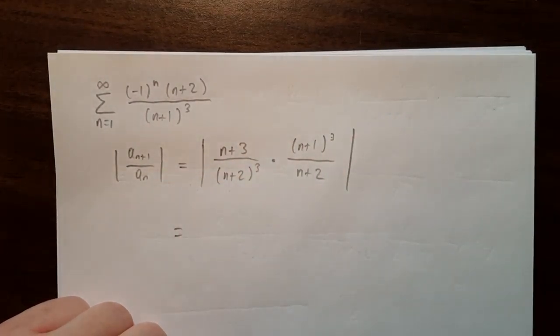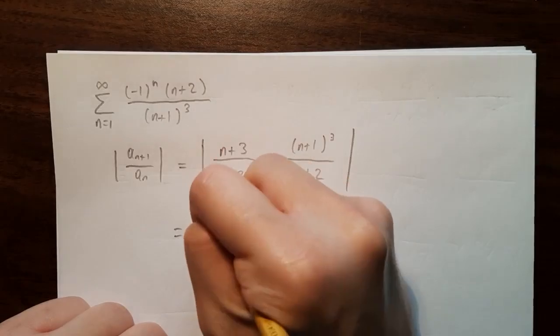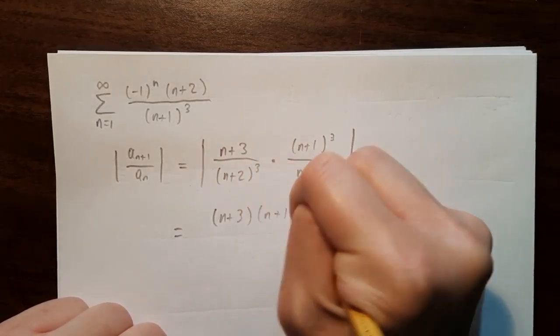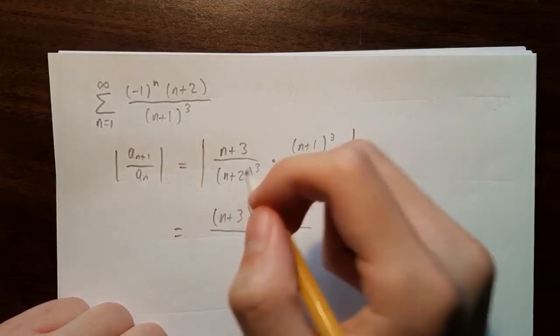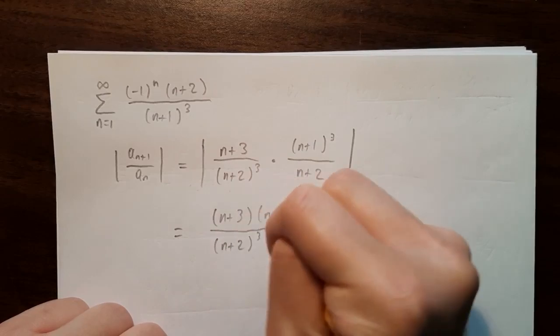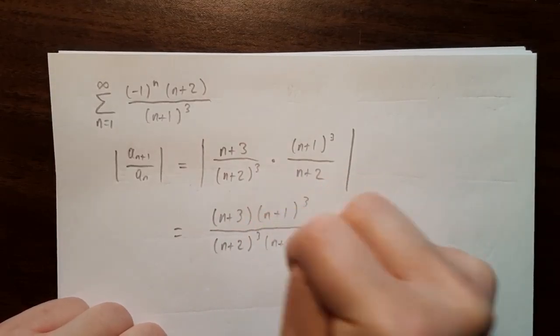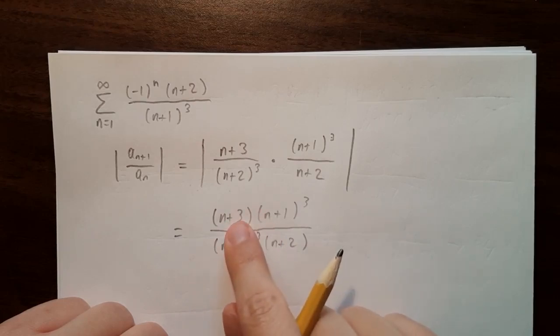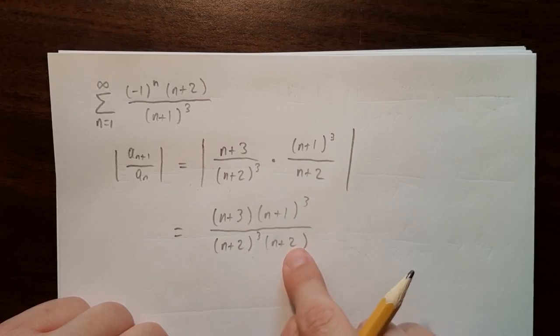All right, what does that simplify into? Well, it doesn't look like it really simplifies into much. I guess I can condense the fractions, but that's pretty much it. I guess I can also drop the absolute values, right? Because all of this is going to be positive for large values of n. Yep.